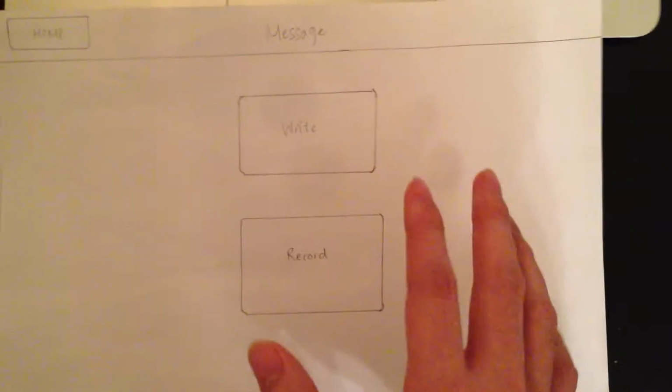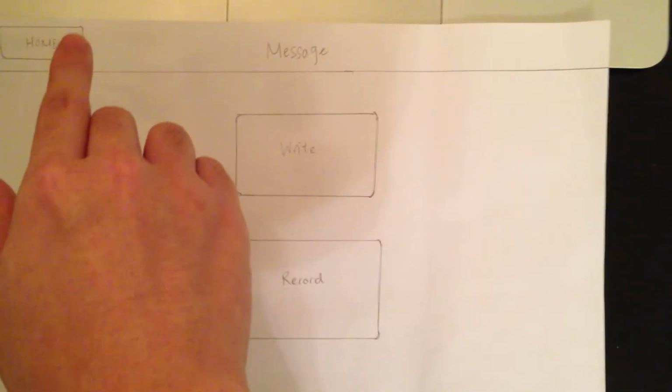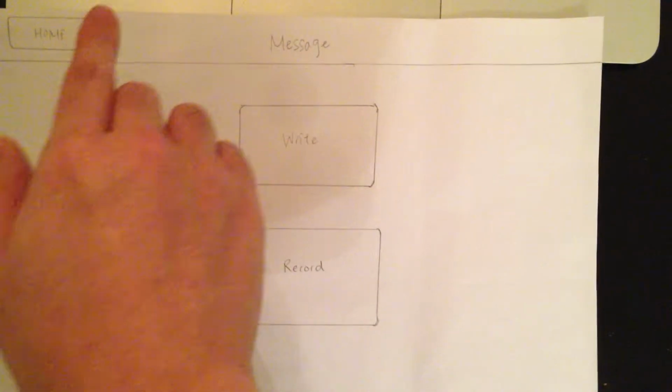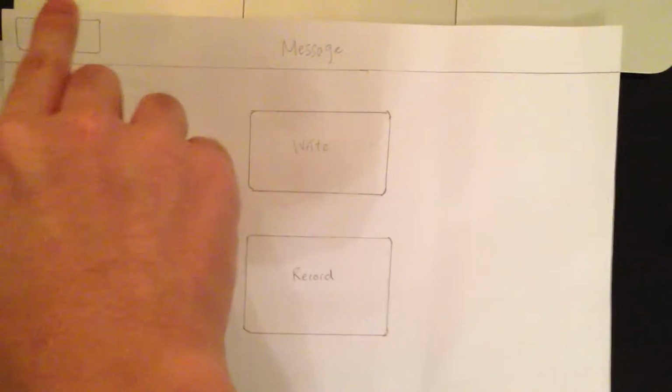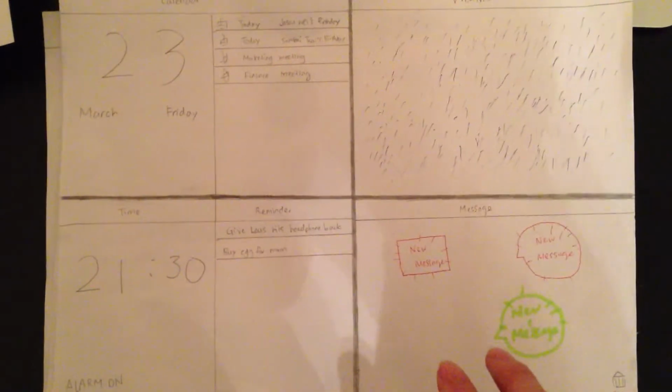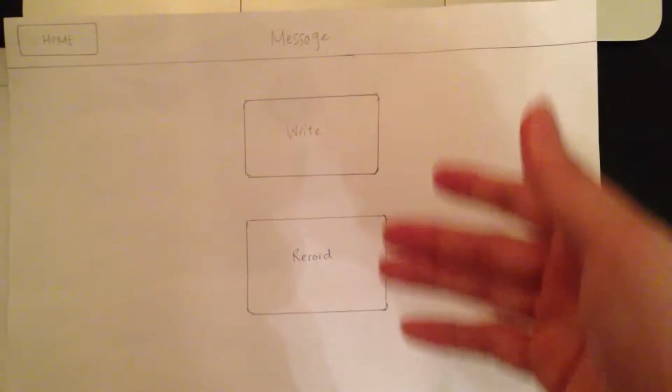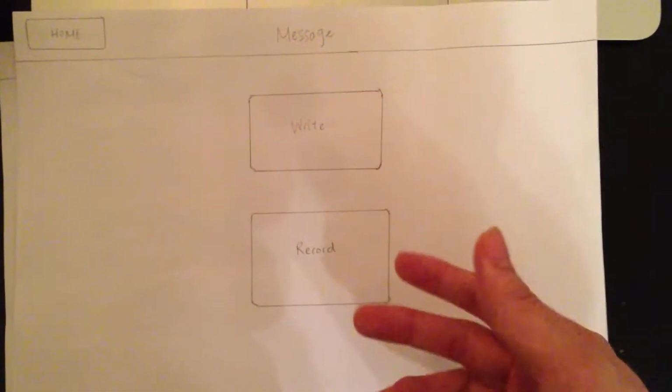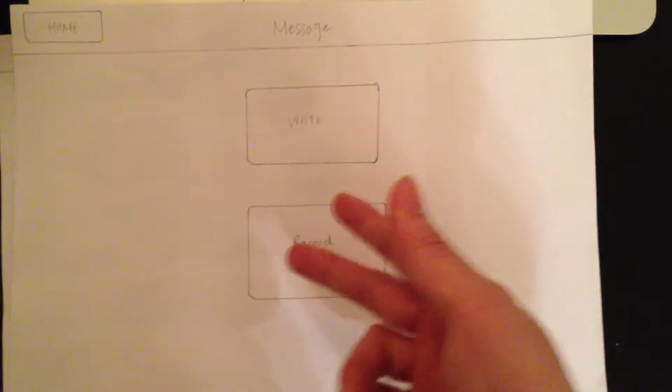when I jump to this page, I can press here to go back to the home page. Okay, let me press home. Yeah, it brings me back to the home page, just to let you know how it works. And okay, I tap it again, and it brings me to this page again. As you can see now, there are two buttons here: the first one is write and the second one is record.